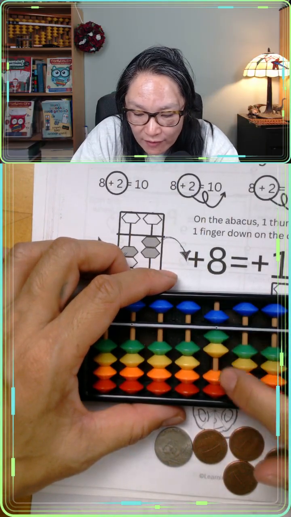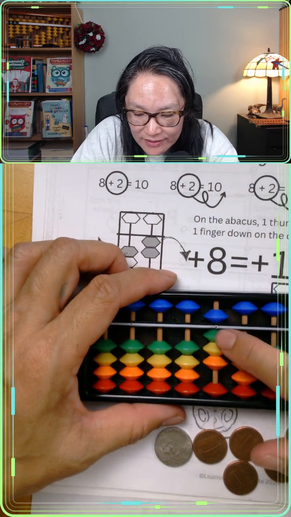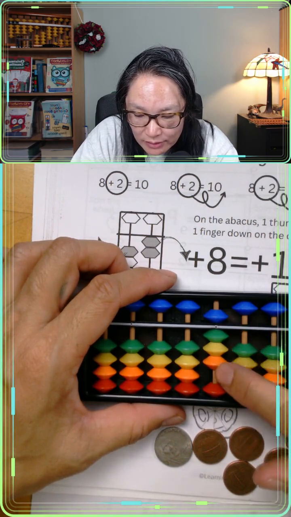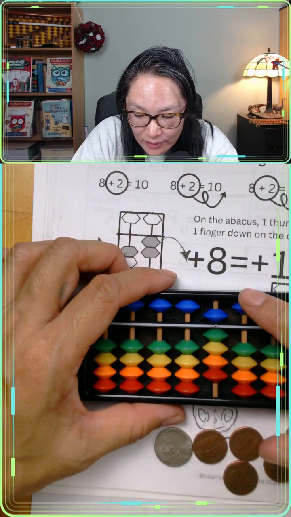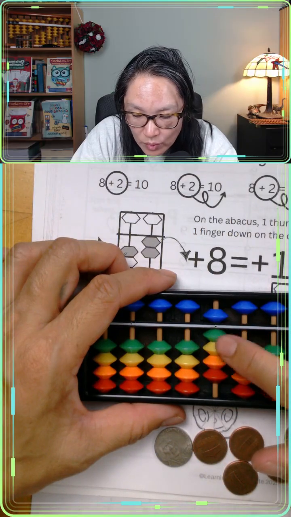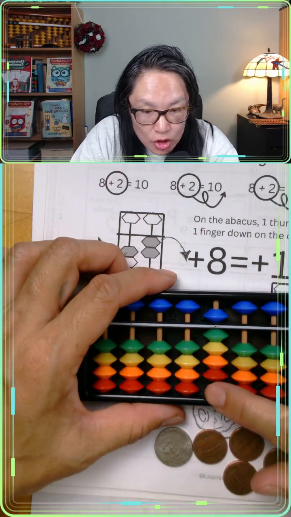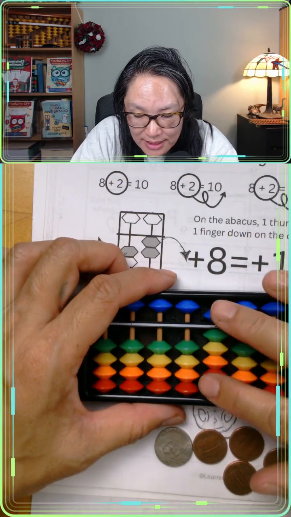So we have 5 plus 3 is 8. 5, 6, 7, 8. 5 plus 3 is 8. And then we have 9. How do I get that? 5 plus 4, 1, 2, 3, 4 is 9. So when we're looking, it's easy to see that this is 9.